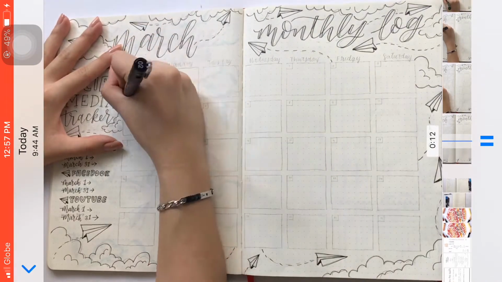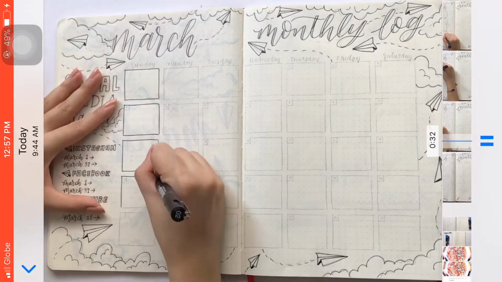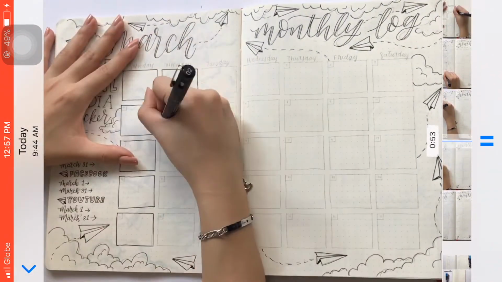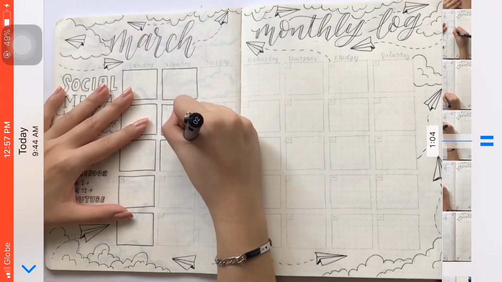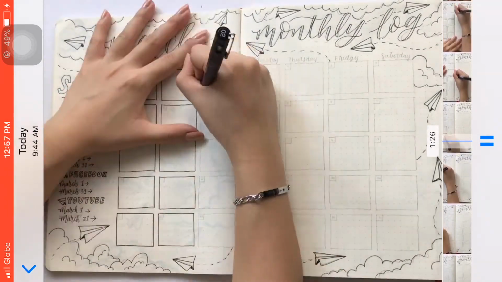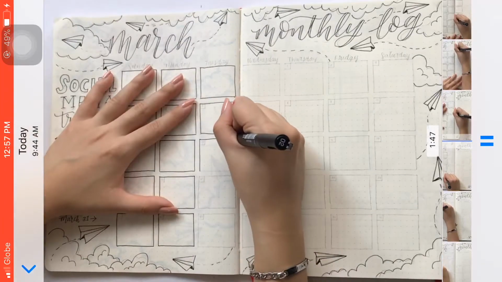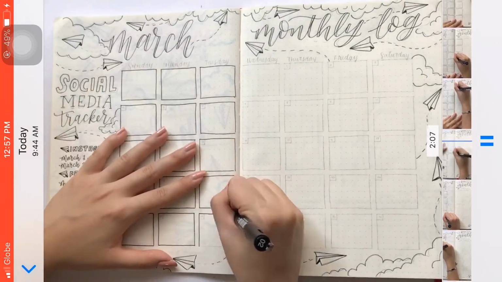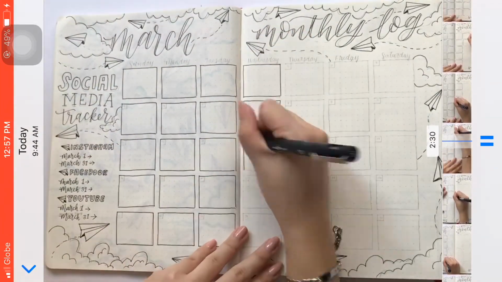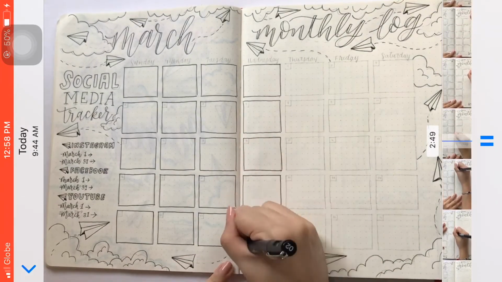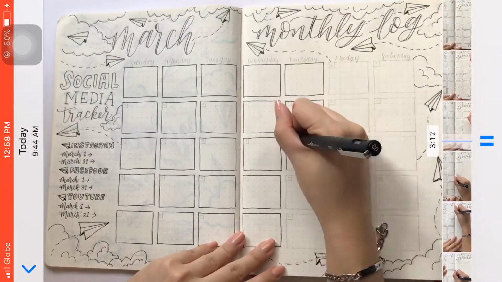Then now I'm doodling the boxes for each day, and I think I did an 8x7. If you're using the Moleskine A3, I'm not sure if it's A3, but this journal is definitely bigger than an A5.